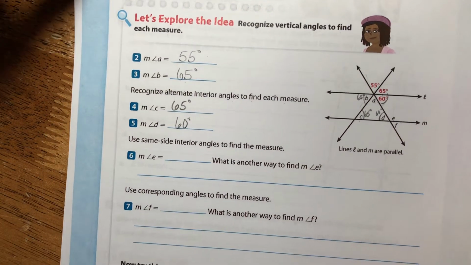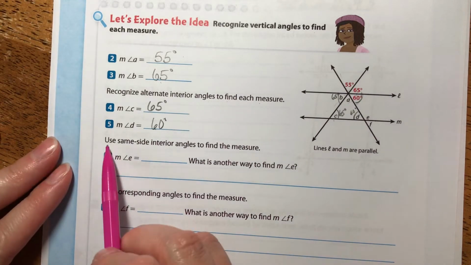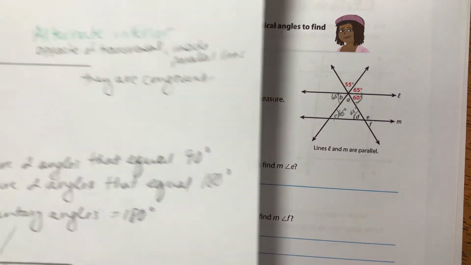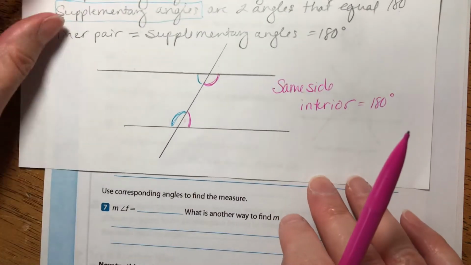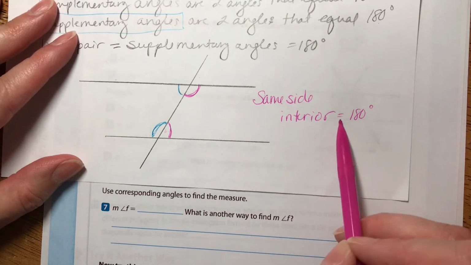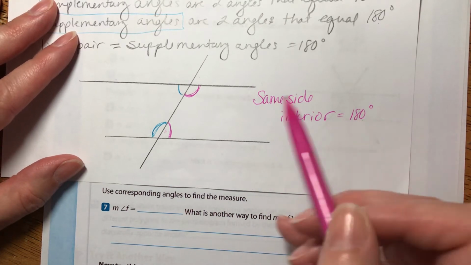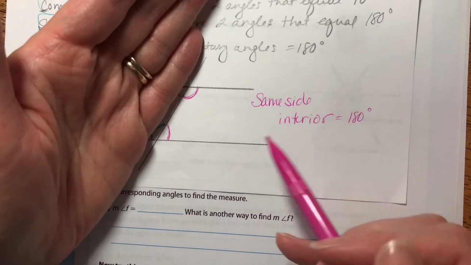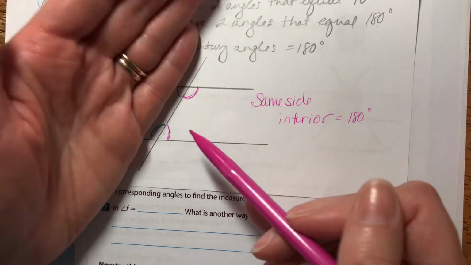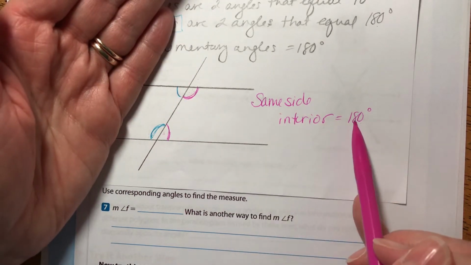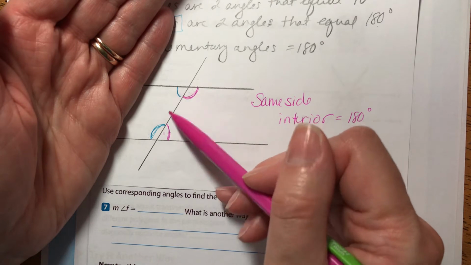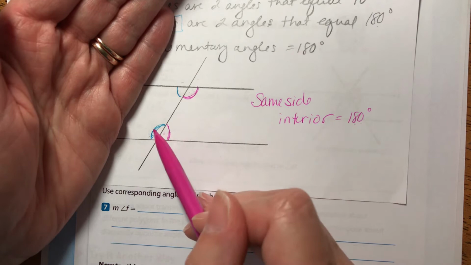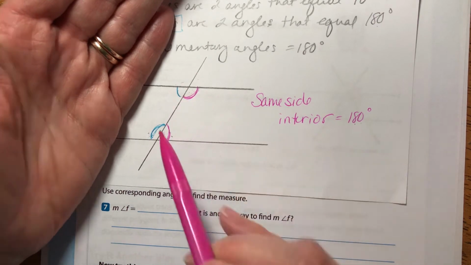Let's keep going. More from yesterday. Use same side interior angles to find the measure. So I'm going to go back to my notes. Here we go, at the bottom. Same side interior equal 180. They are not congruent. So parallel lines, I'm inside and I'm on the same side of the transversal. So the two pink angles, one acute, one obtuse, if I add those, they equal 180. Same thing here, the blue ones. One acute, one obtuse, if I add them, they equal 180. Now remember, these two are the same measure, and these two are the same measure. All right, so let's see what we got.